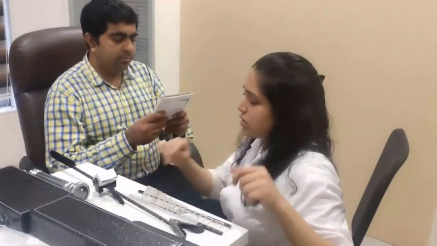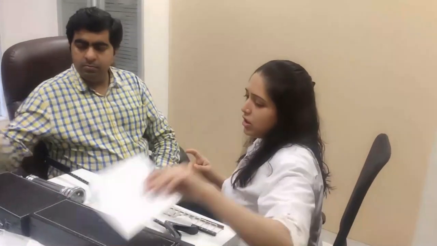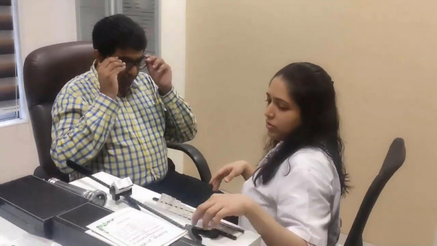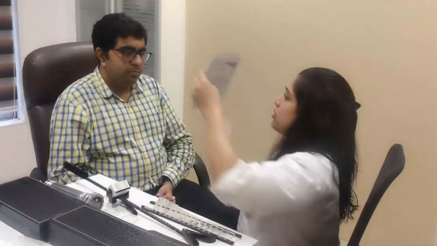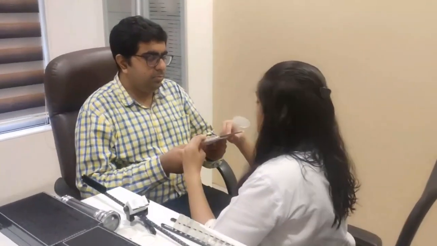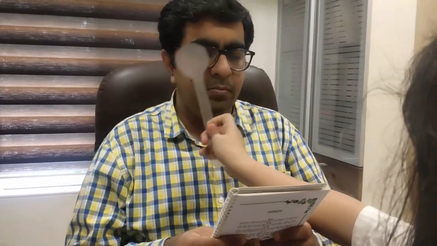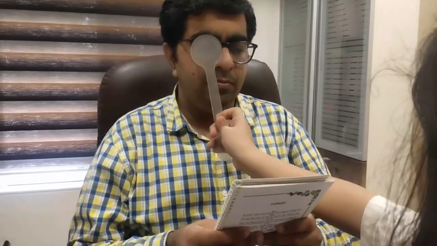Let's do the cover test with the glasses just to make sure if there is any change in the deviation. Please hold this in your hand. Is this clear? Okay. When doing the cover test with glasses on, there is no movement of the left eye or the right eye on doing the direct cover test.